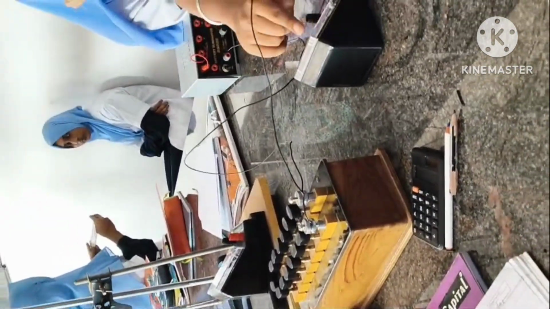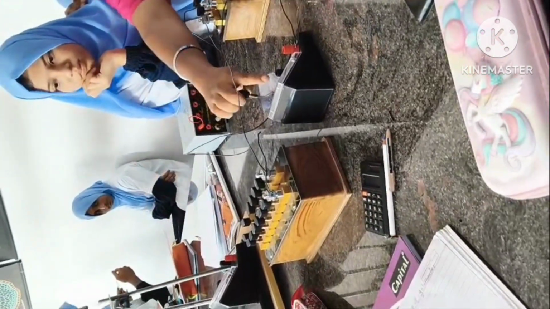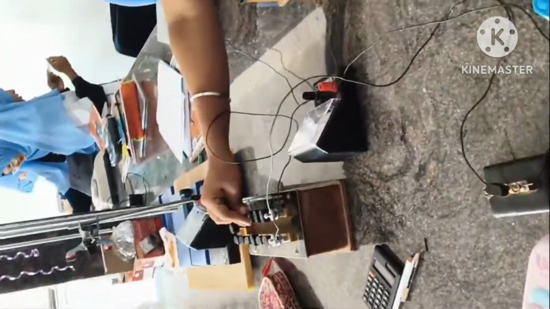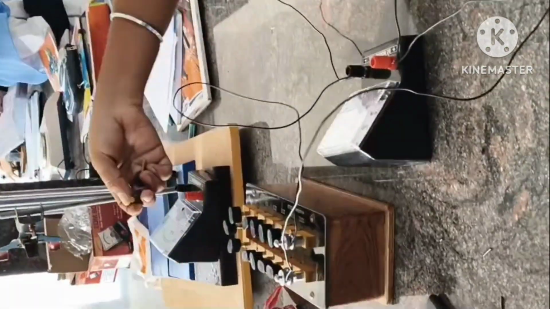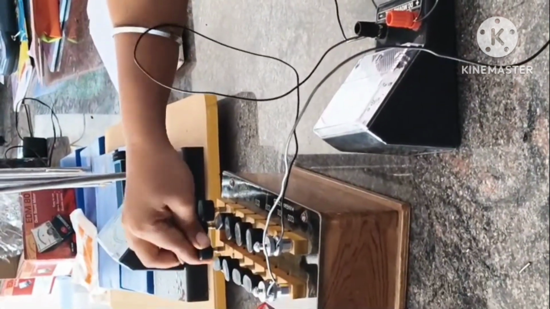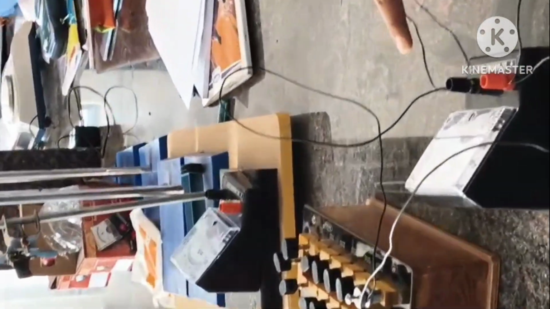It will show a half deflection, 10. So I will remove a 100. It will show a 10. It will not show the 10, so we have to remove another key. Exactly, it will show the 10. Am I right?